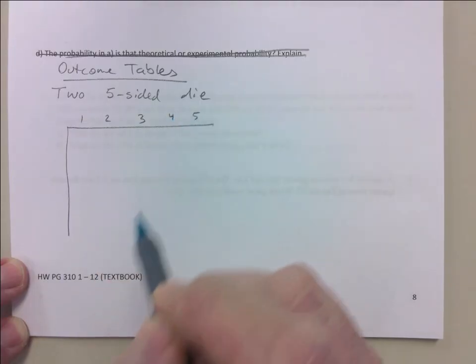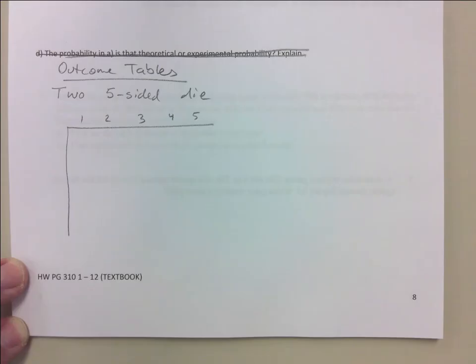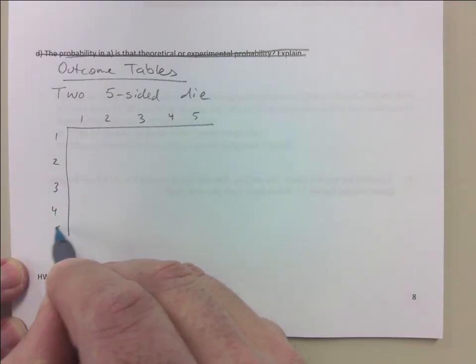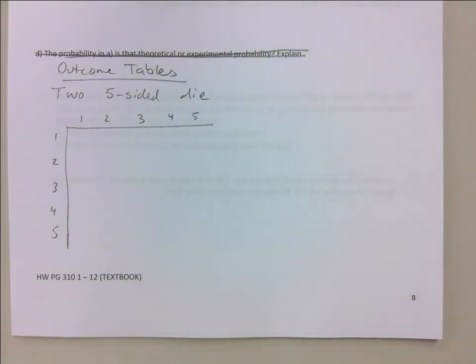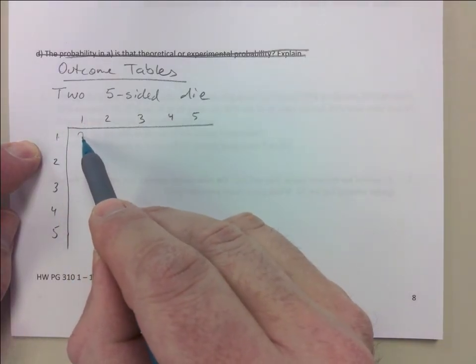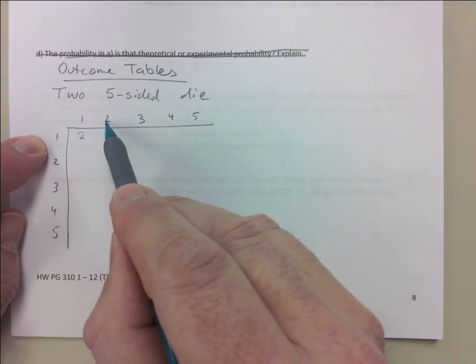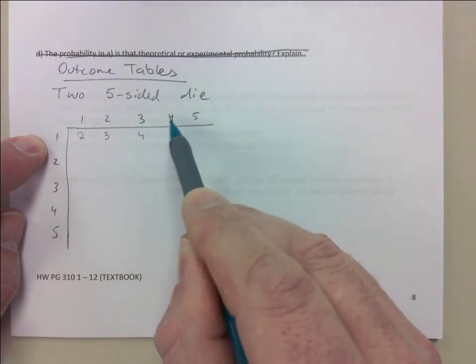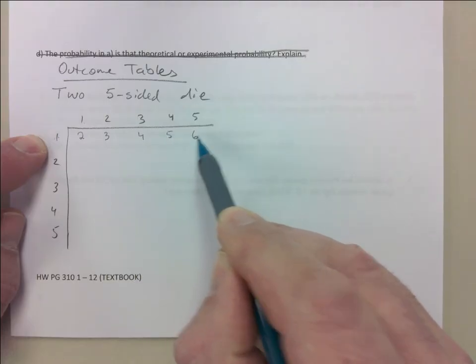this could be you spinning a spinner with 4 colors and rolling a die, or tossing a coin and rolling a die. It depends. In this case, I'm rolling 2 5-sided die, and I want to know the sums. What do I get when I roll a 1 and a 1? I get 2, correct? If I roll a 1 and a 2, I get 3. A 3 and a 1, I get 4. A 4 and a 1, I get 5. 6, you get the picture, right?